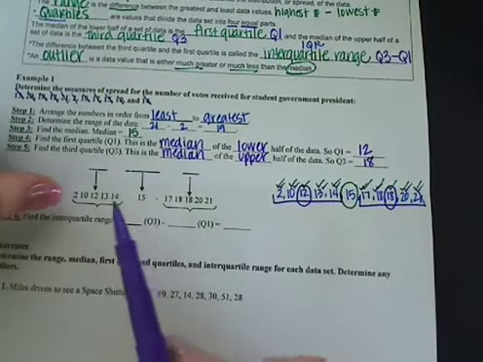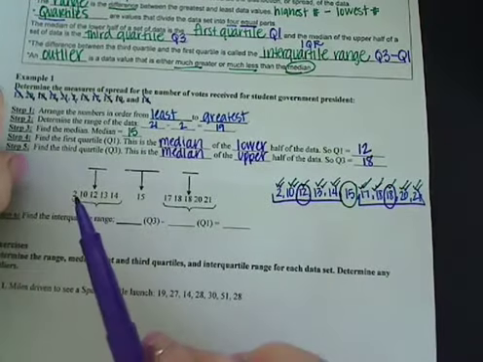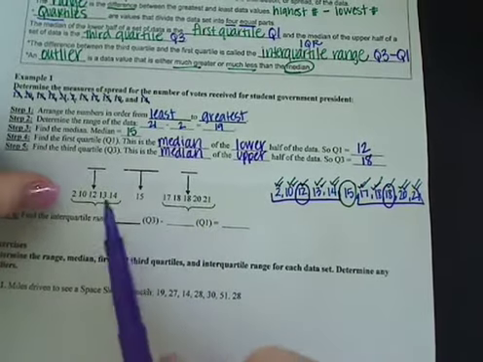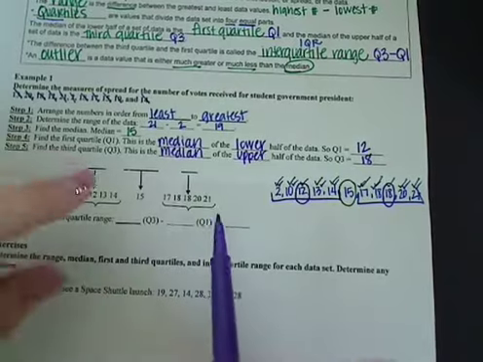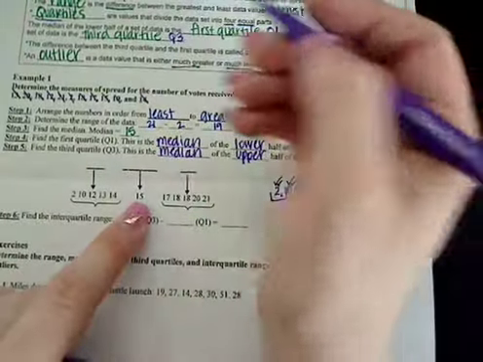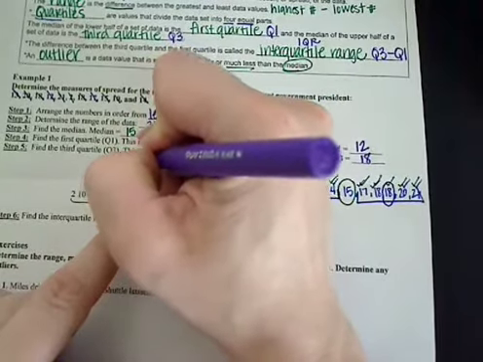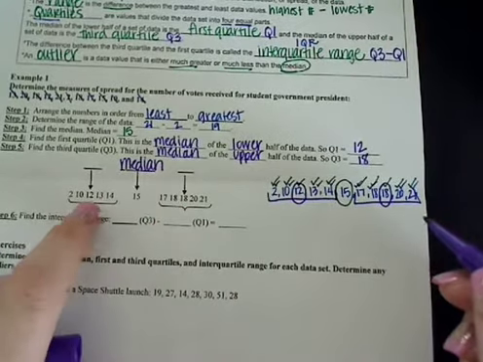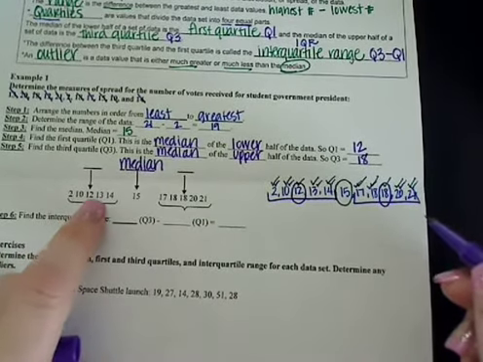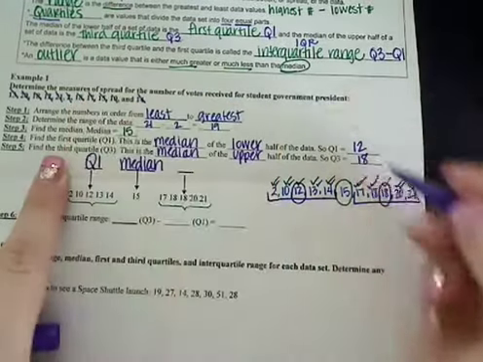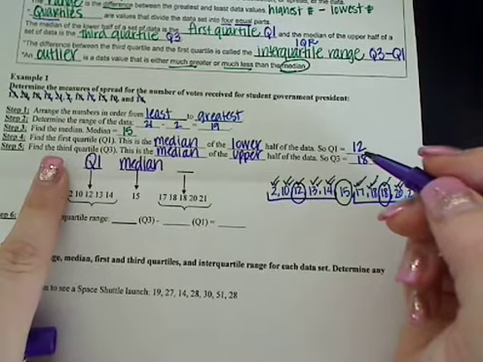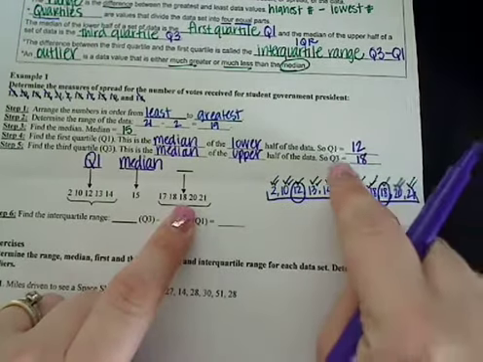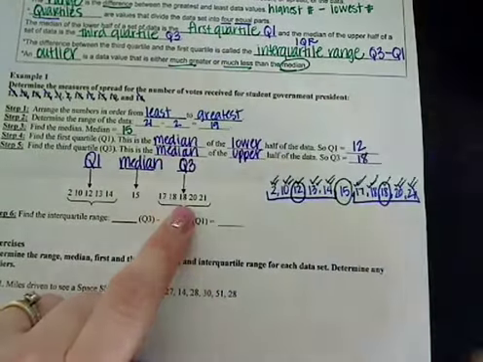If you look right here, some of you may have noticed this already, they've drawn us a picture, and we're just going to label it. They already put the numbers in order for us, and we figured out that the middle number, that 15, was our median. The median of the lower half of the data, that 12, was our Q1, or first quartile. And the median, or middle, of the upper half of the data, that was our Q3, or third quartile.